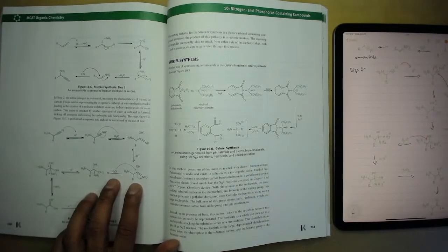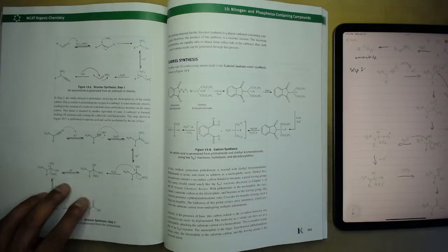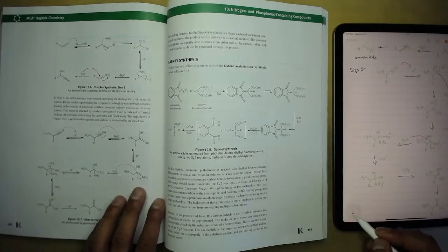And then that imine. So here, why don't we also label this an imine?